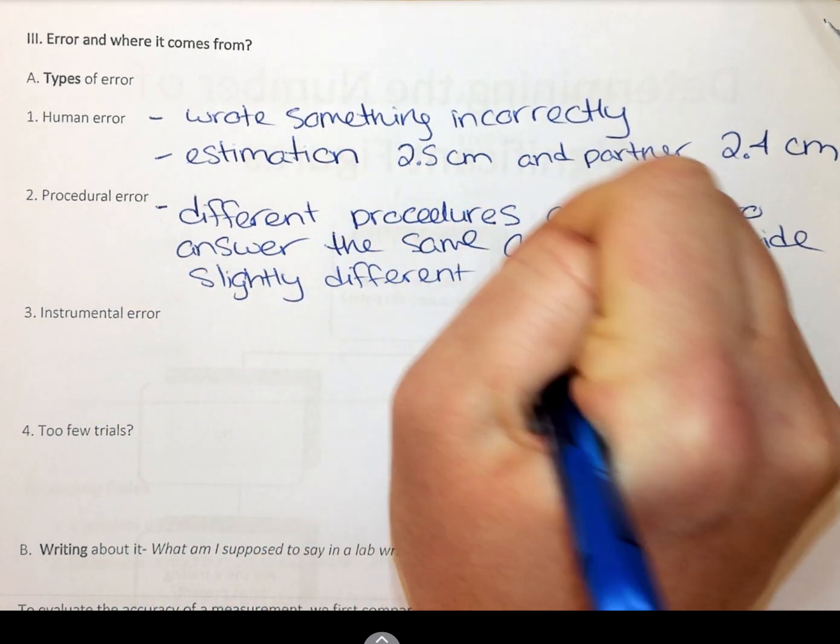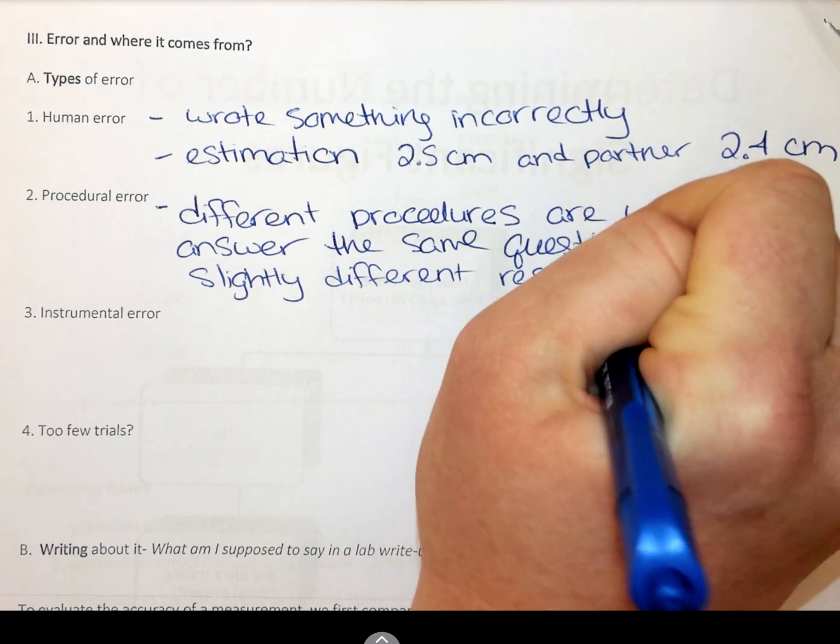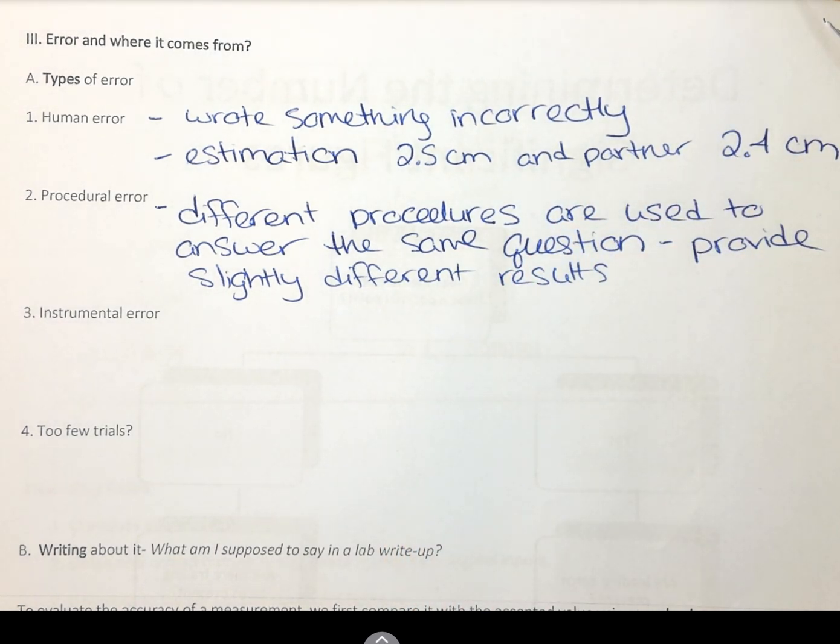And once again, that's okay too. We're trying to figure out the answer to some question. We're trying to solve some type of problem. So sometimes going about it in different ways is good because then we can compare our results and see maybe why it was different.